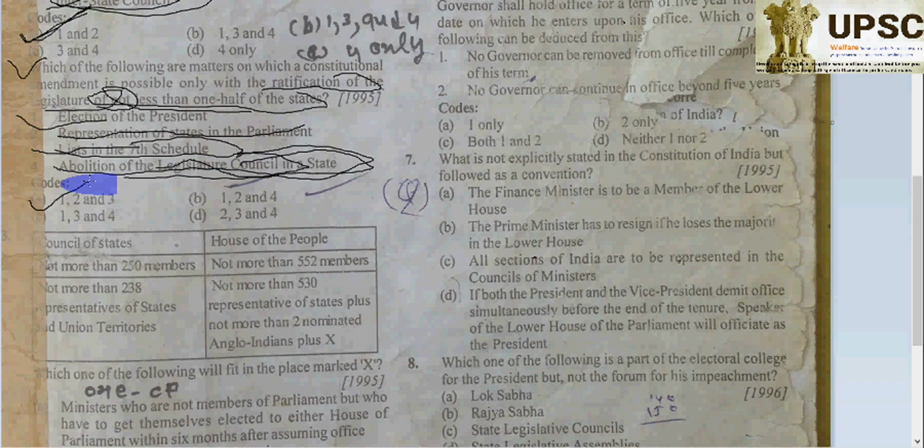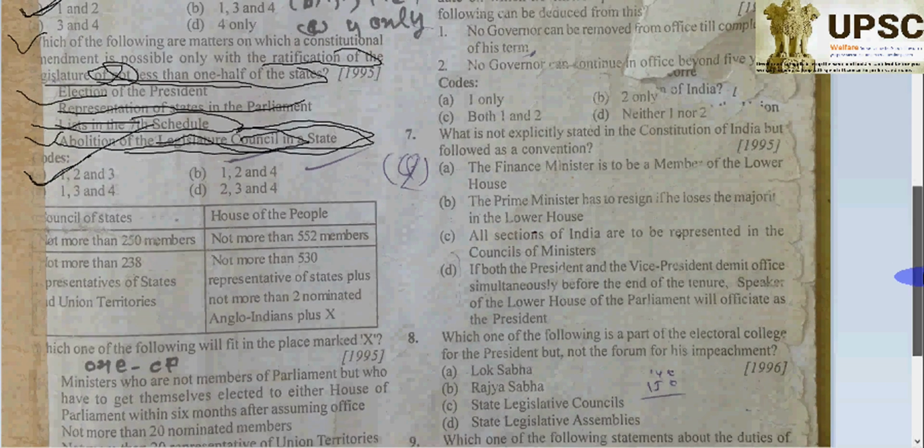Because under Article 169, abolition of the Legislative Council of a state doesn't need ratification by not less than half of the states. So we eliminate that option, and definitely A will be the correct answer here.